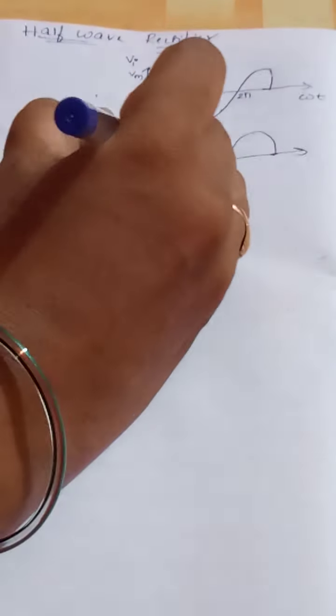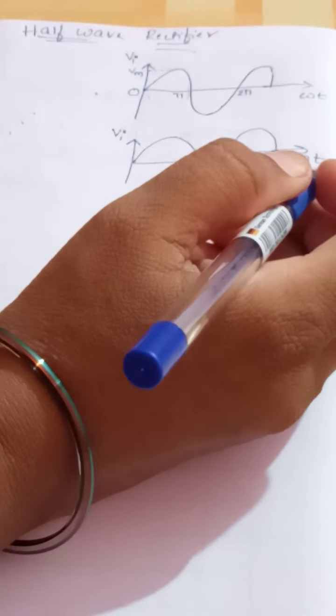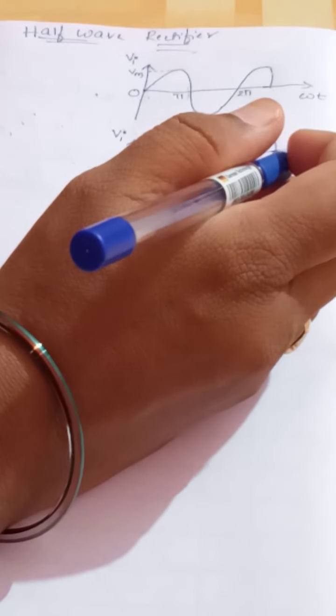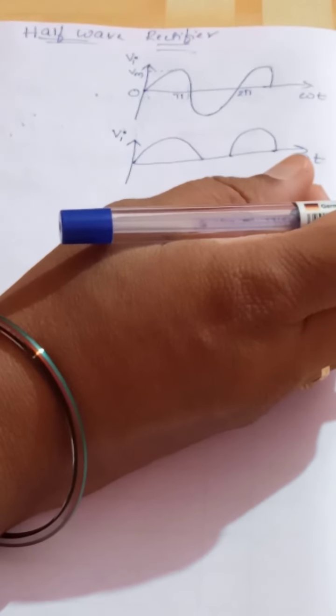In negative half cycles, the diode is becoming reverse biased, and there will be no current conduction.